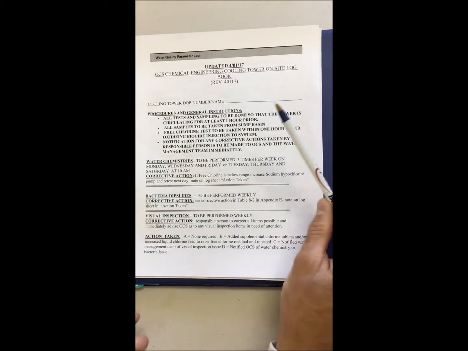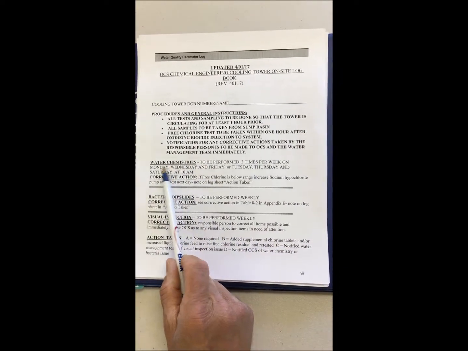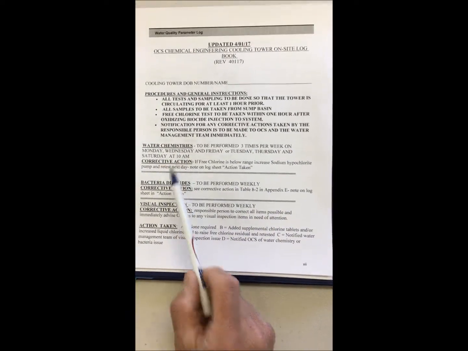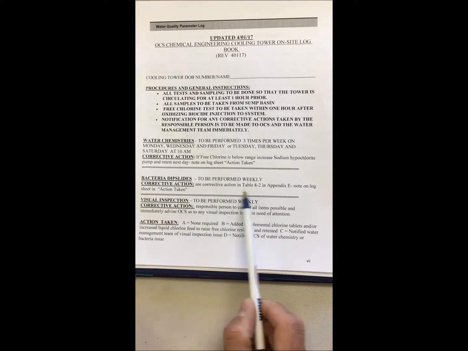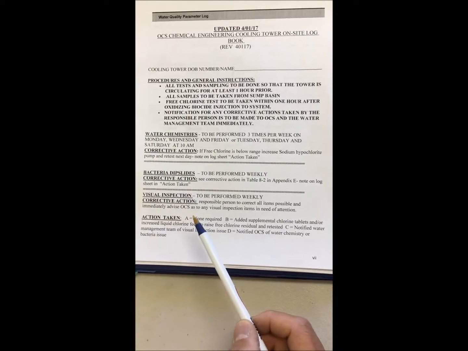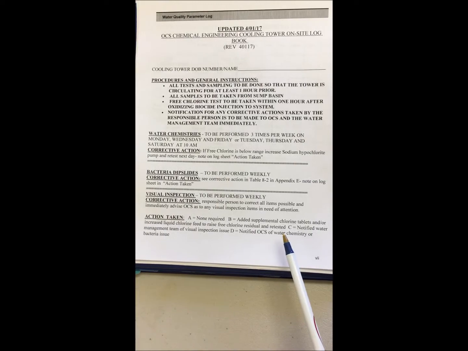And this log sheet gives you all the things you need to know: where you take the test from, at what time you take it during the day, how long the water is going to circulate before you take it, and so on and so forth. It notes, as I told you before, the water chemistries are performed 3 times a week and any corrective action needed. It tells you about the bacteria dip slides, and again, to be performed weekly and any correction needed. And lastly, the visual inspection and any corrective action needed. And the key down here, A, B, C, or D, is where you note that corrective action.